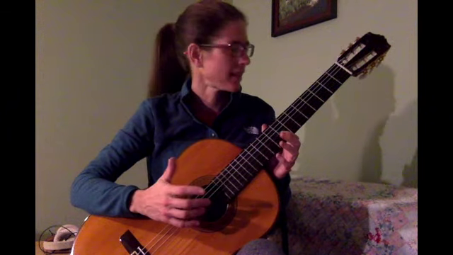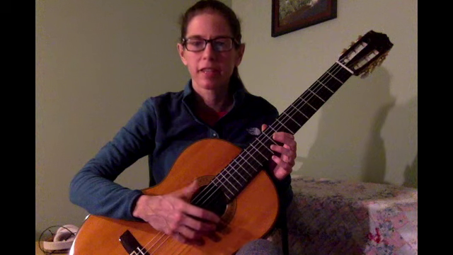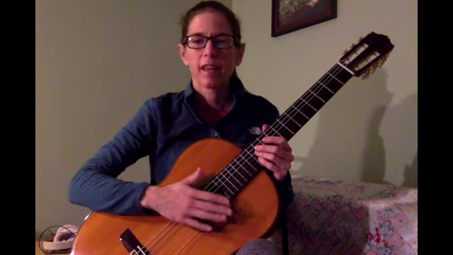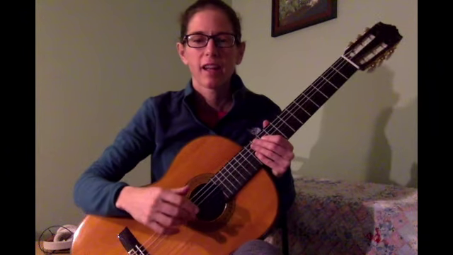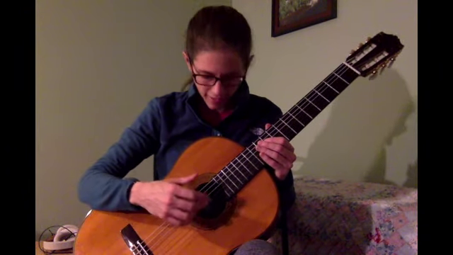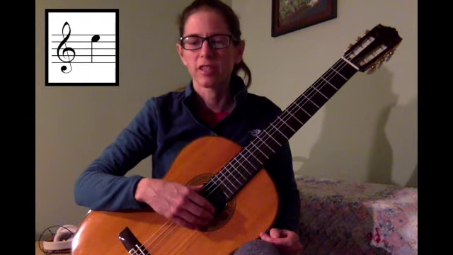Okay, this is a lesson on how to play different notes on the guitar, talking about rhythms, so different lengths of notes. And the notes will probably show up somewhere over here. Our first note is a quarter note. I'm going to be playing them all on the bottom string just to make it easy.